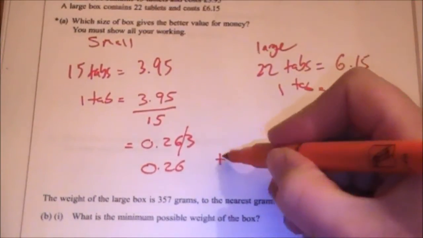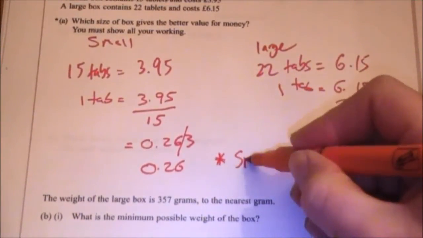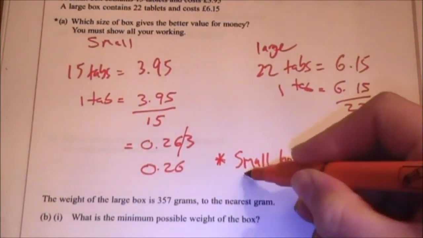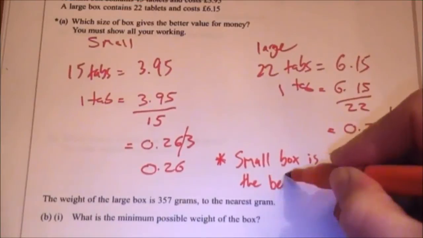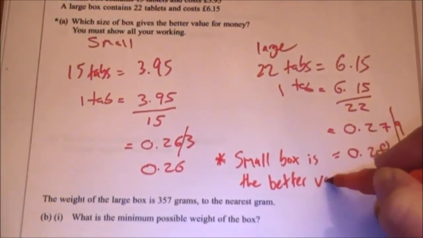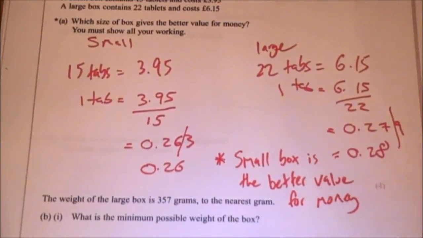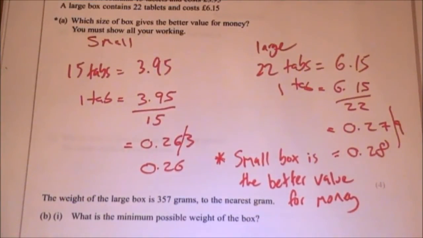Based on that, I can write my conclusion, and I can say that the small box is the better value for money. And with regards to marks for this, it's pretty generous.